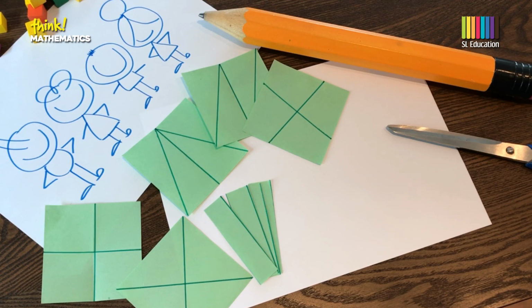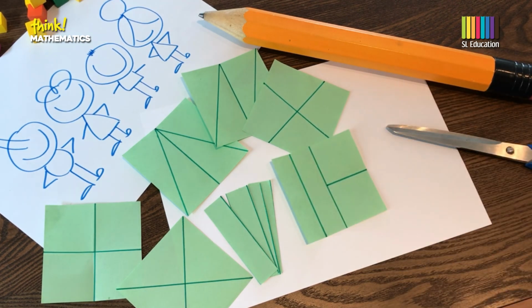Yet other ways of checking. We can also check if the four pieces are equal by cutting the shapes up. So we might cut the rectangle out like so.